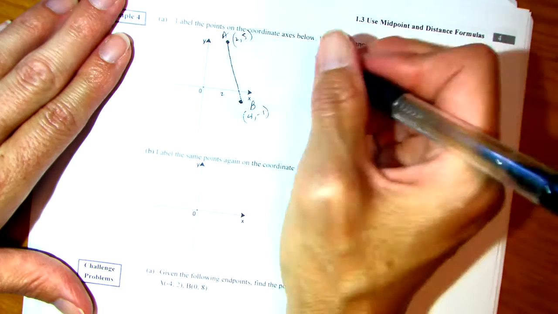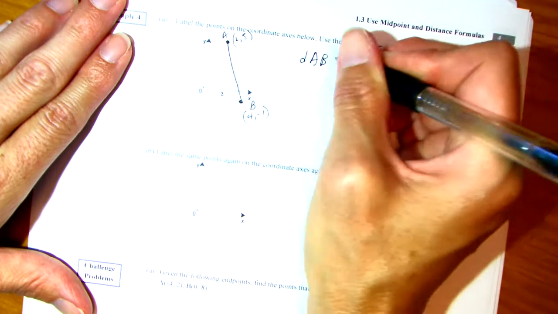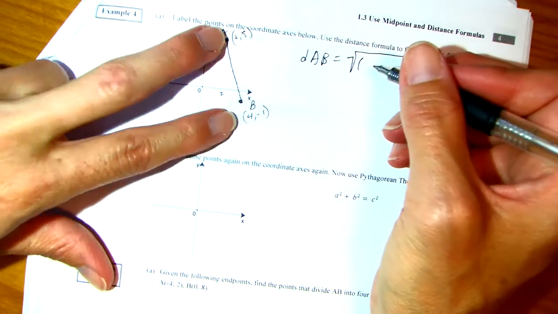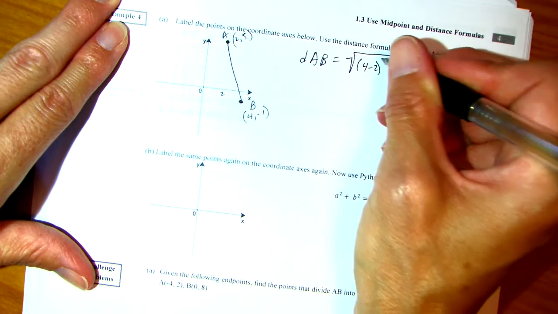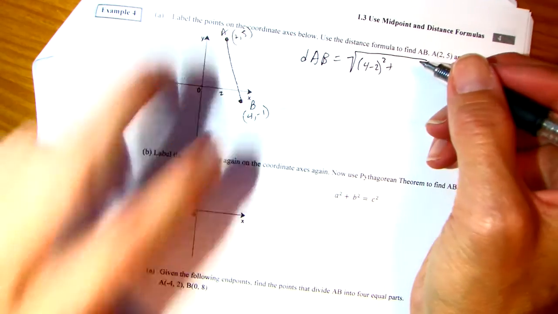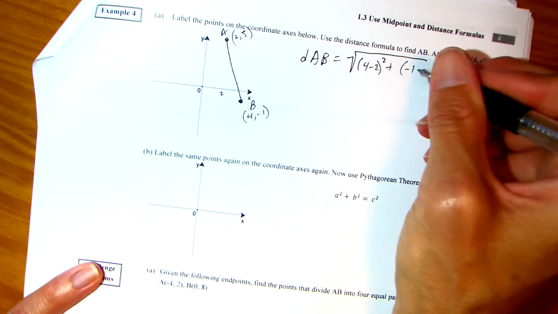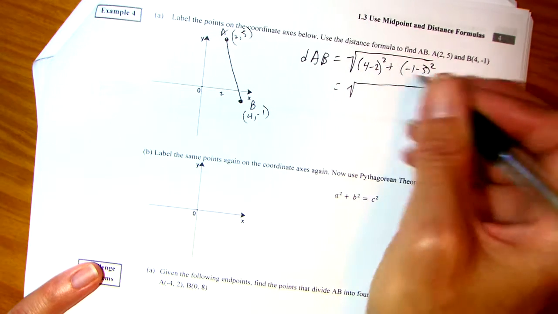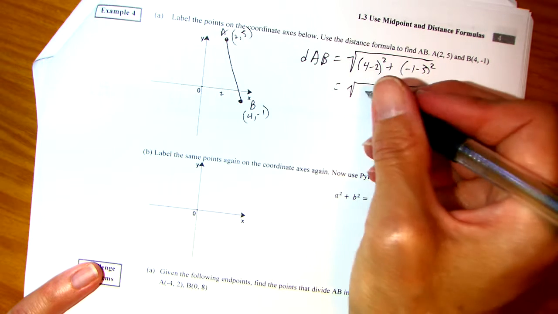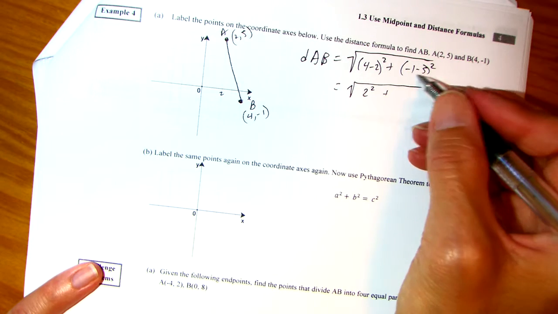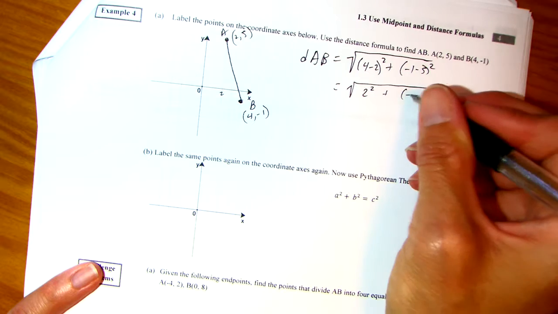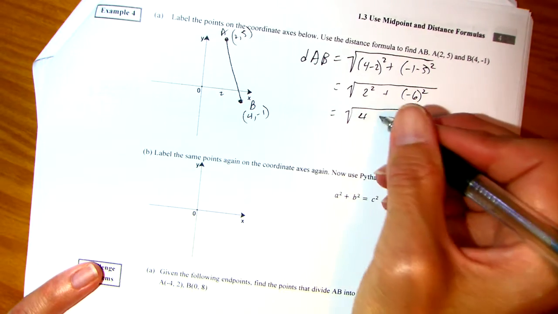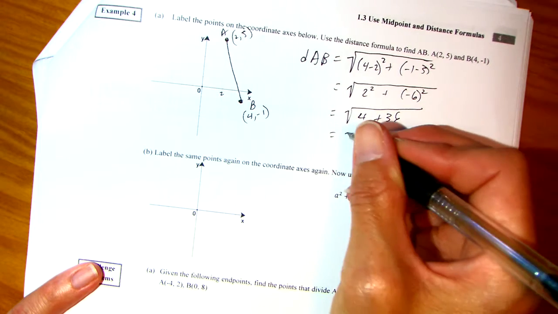So we want to find this distance. The distance of AB is equal to the square root of, take the difference of your x's, 4 and 2, square it, plus the difference of your y's, -1 minus 5, and square it. 4 minus 2 is 2. -1 minus 5 is -6. 4 plus 36 is equal to the square root of 40.